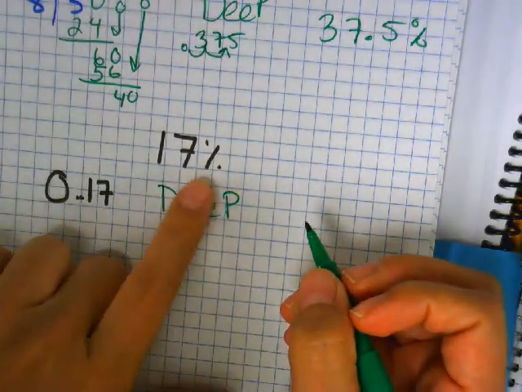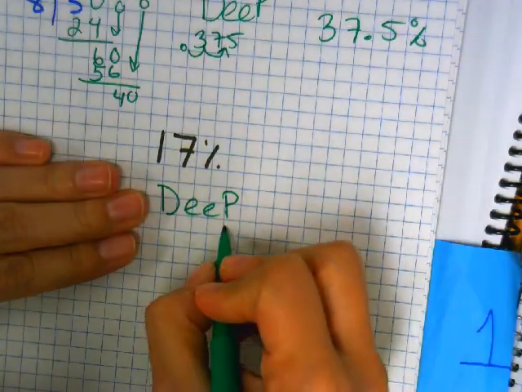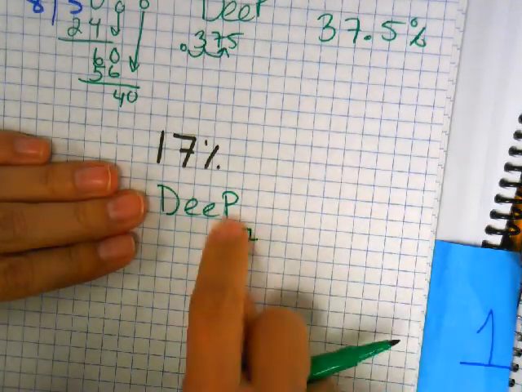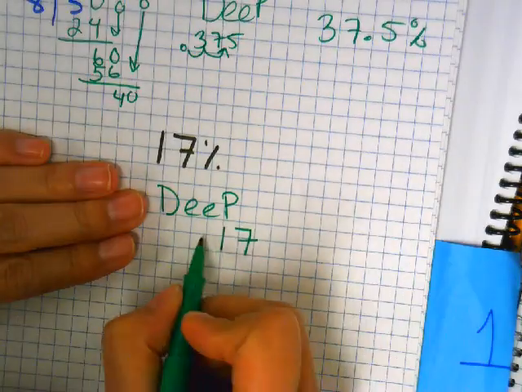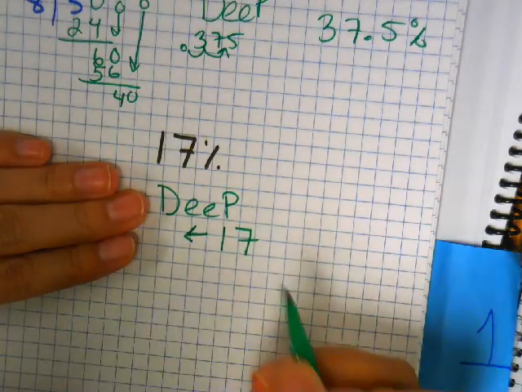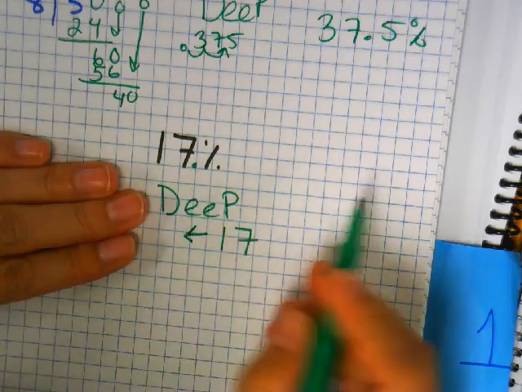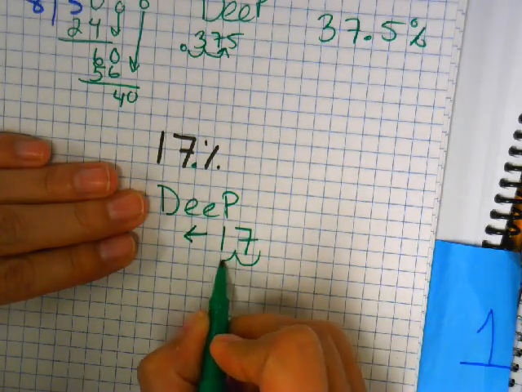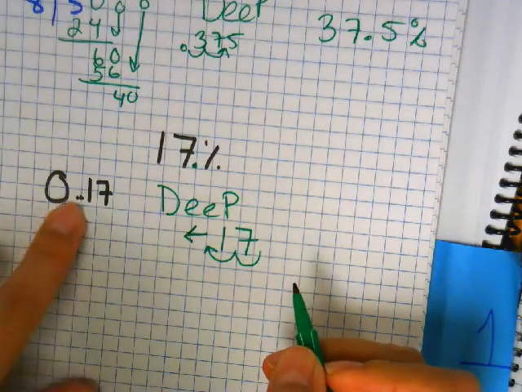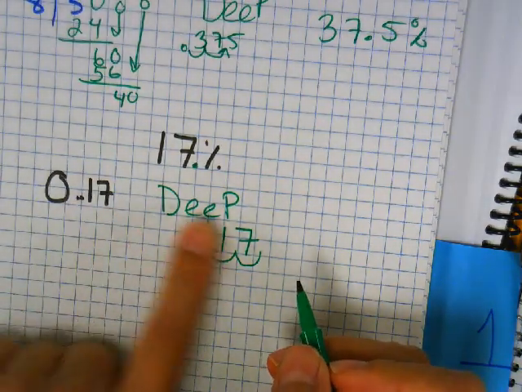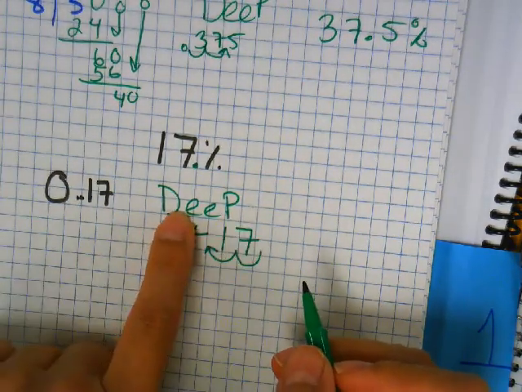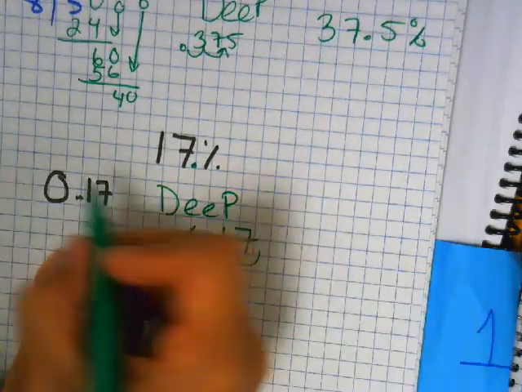Now, it's given to you as a percent, right? So you would start over here, on the P side. I'm going to move it 2 times to the left. Where's my decimal right now? It's in the back. So I move it forward 2 times. And that's how I get 0.17, because I went from a percent to a decimal. Move it to the front 2 times. That's why I have it in the front.